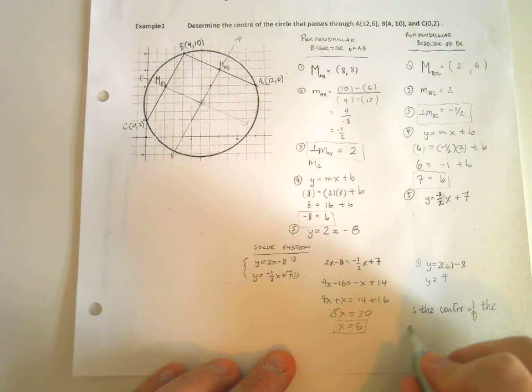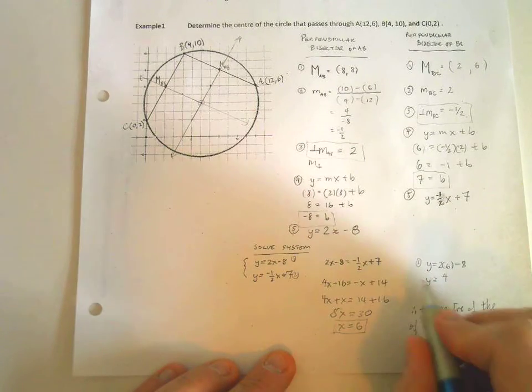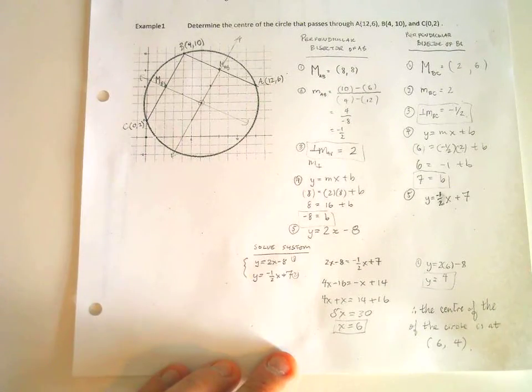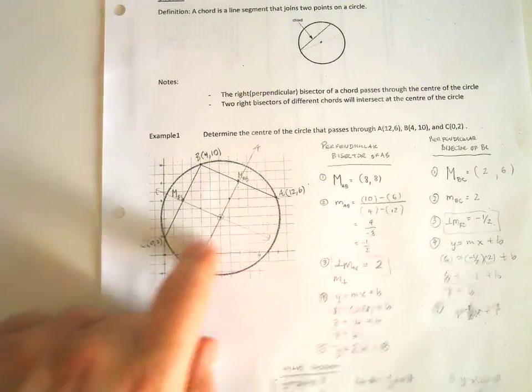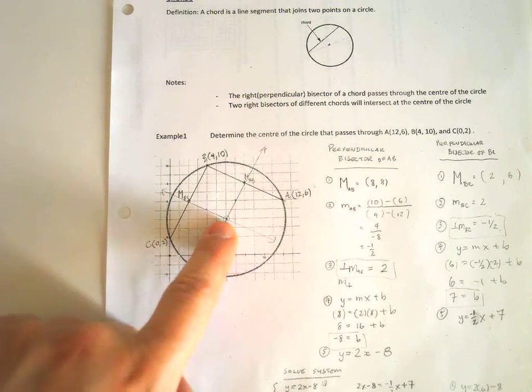So therefore, the center of the circle is at 6, 4. Done. And if you check what we did with our little diagram here, that's at 6, 4.